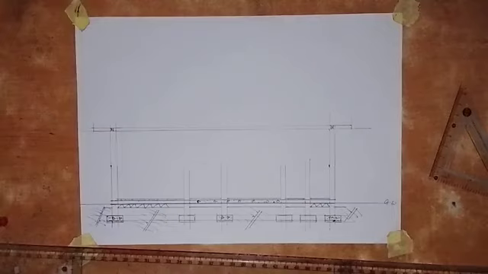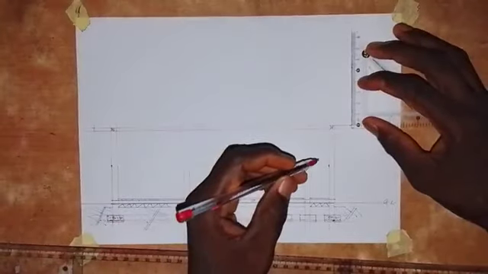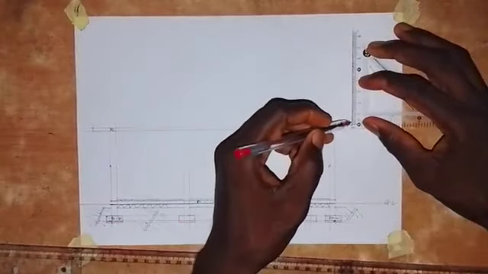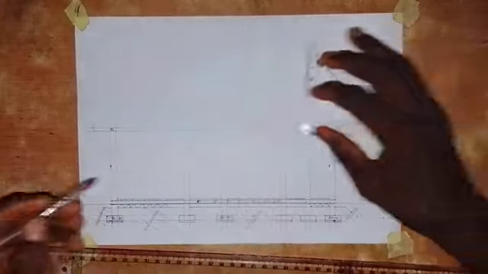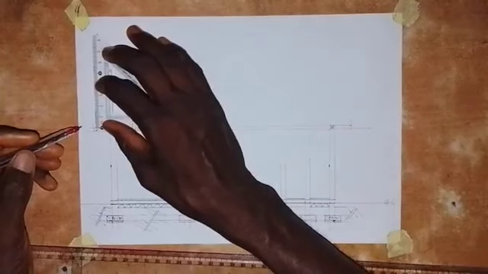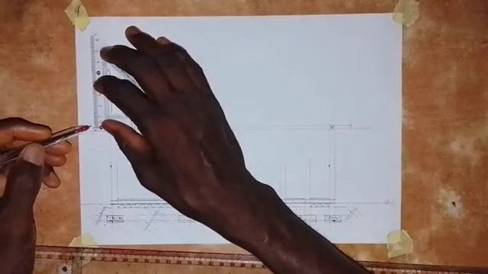All right, the next thing that we are going to do is to place the tie beam. For the tie beam, I will take a measurement of 3 millimeters here. I'll take it from this end also, 3 millimeters.